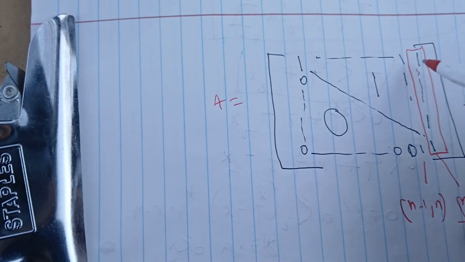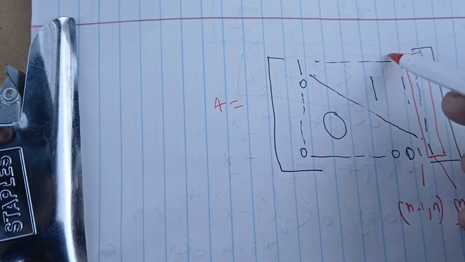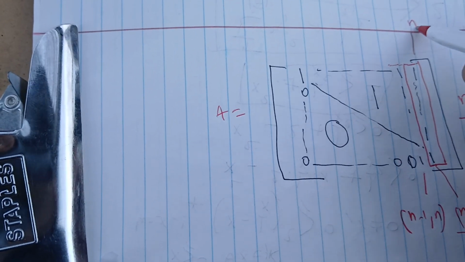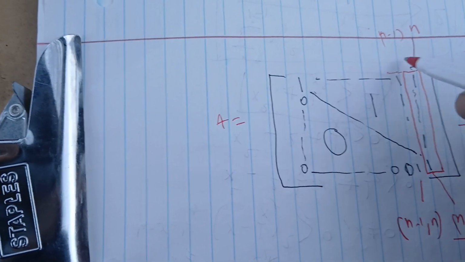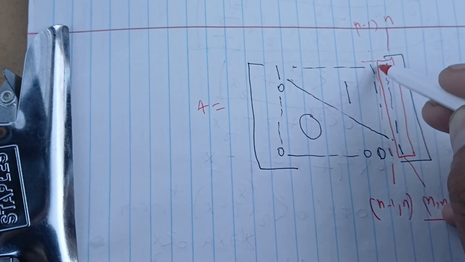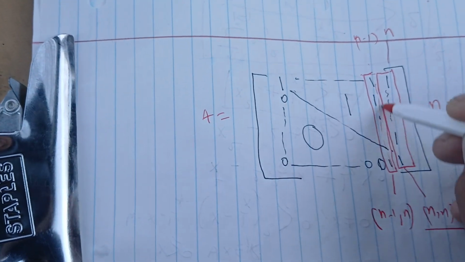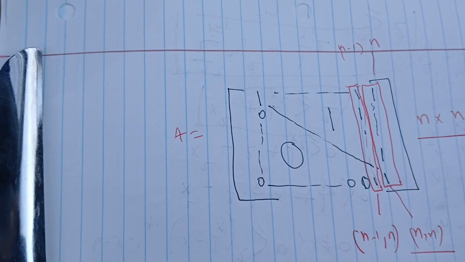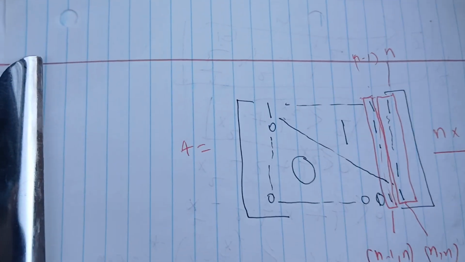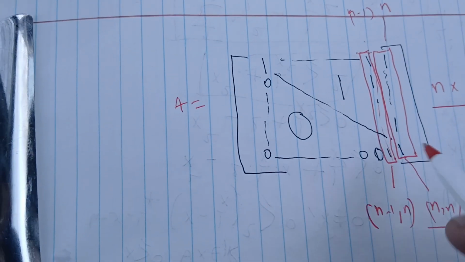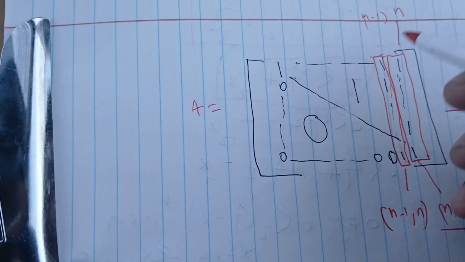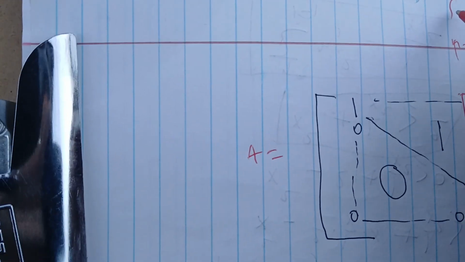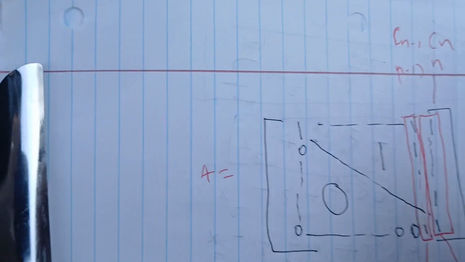The same thing for this column, so let's call this one the nth column. The n minus 1 column has ones as well, so here we have ones everywhere. So we have these two columns, column n minus 1 and column n.